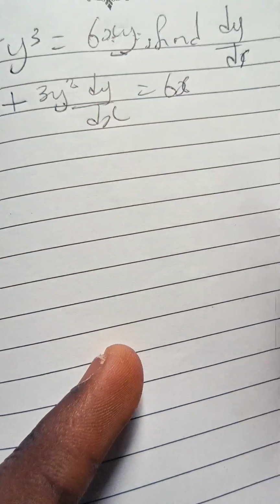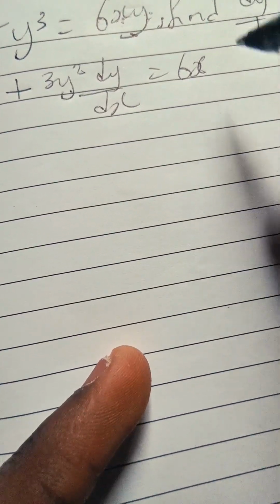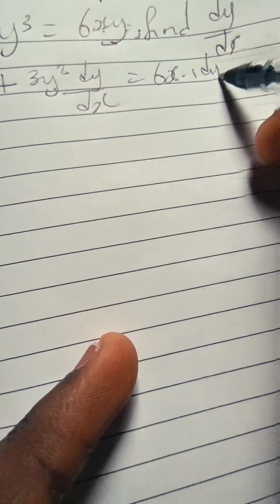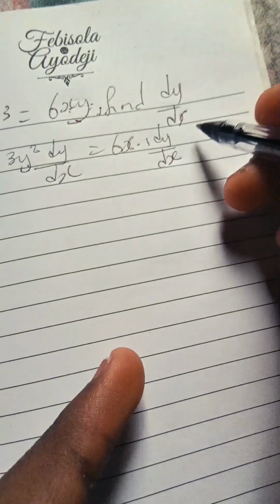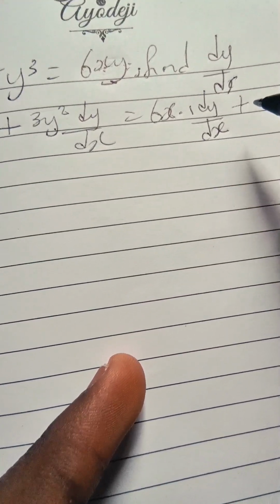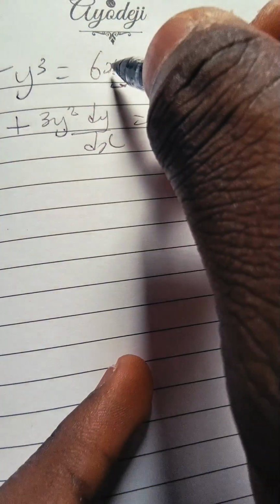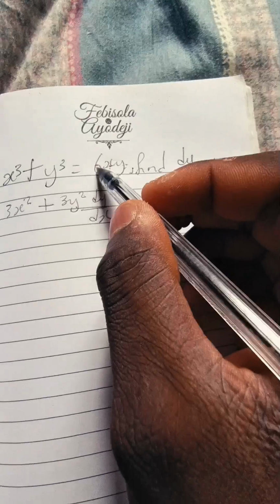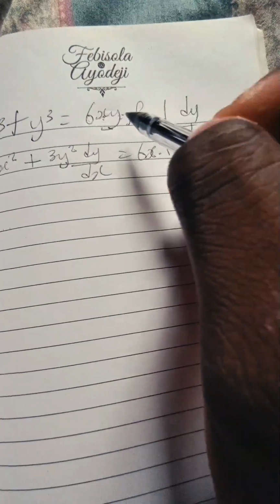If you differentiate y, you're just going to have 1. But remember, you have to add dy by dx to it. So times 1 dy by dx. So plus, now let's hold y constant and differentiate 6x.